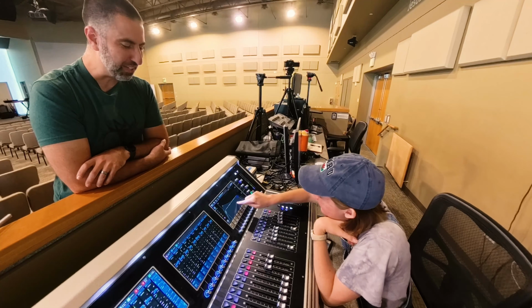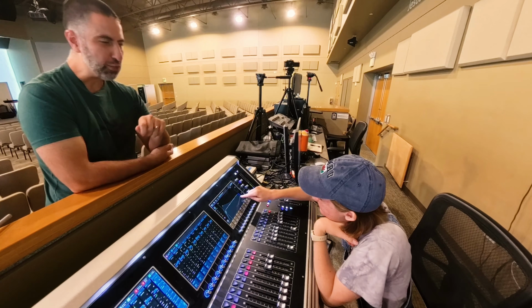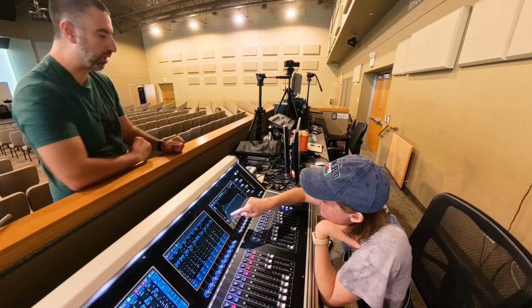DJs do that too. So they'll do a filter as they're going, and it gets brighter over time.